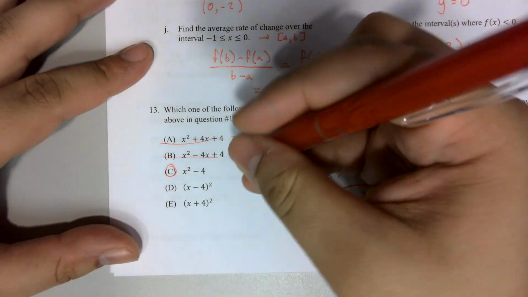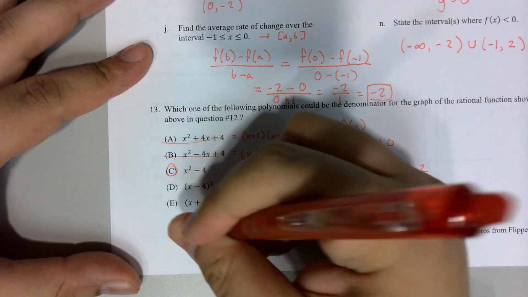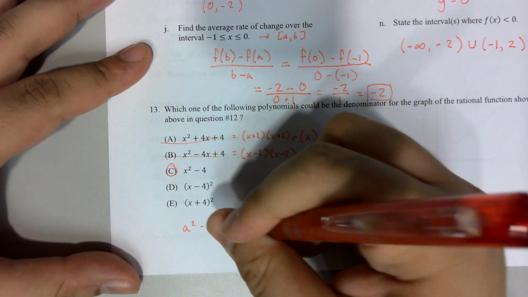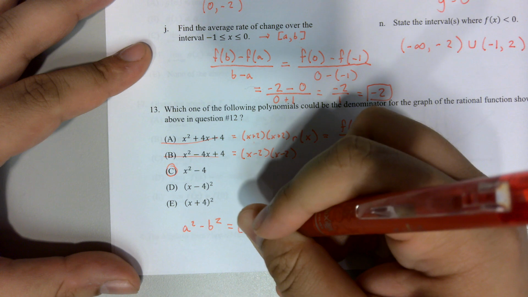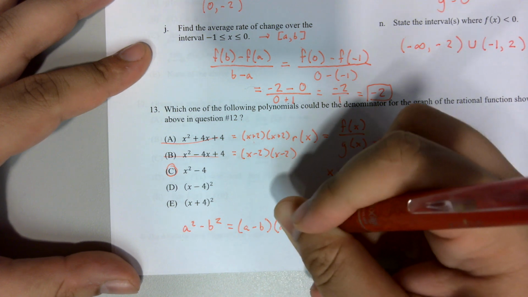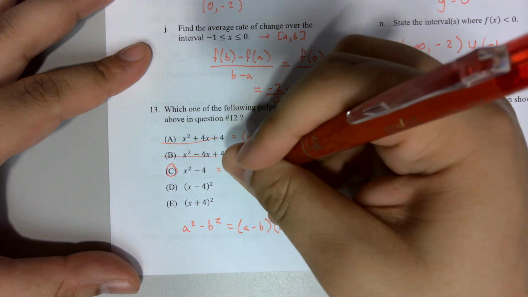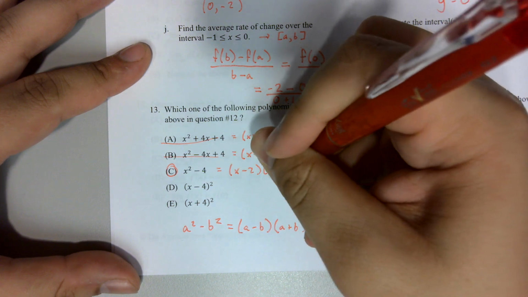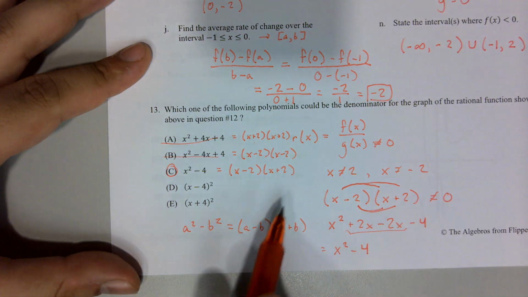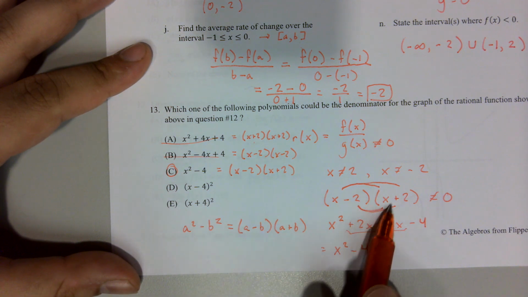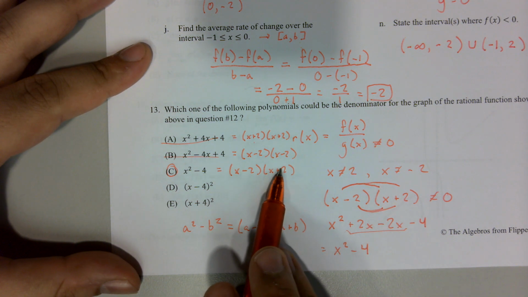If we factor this, we can use the property that a squared minus b squared is equal to a minus b times a plus b. So if we were to factor this one, we would see that we have x minus 2 times x plus 2. And then that's what we have over here.